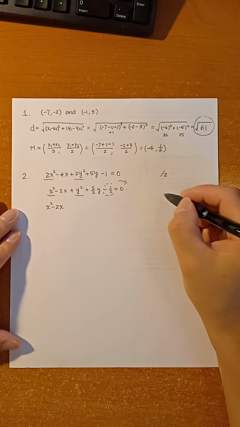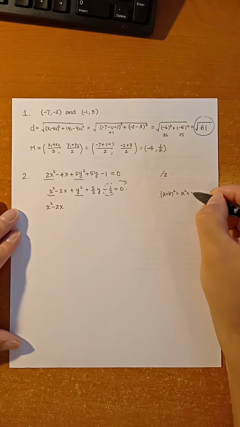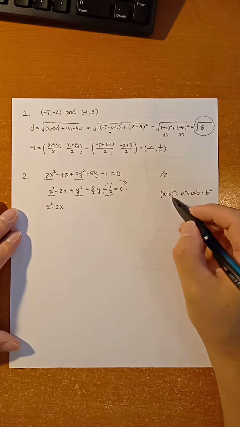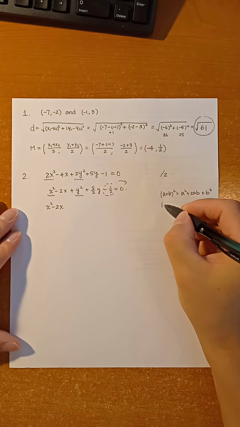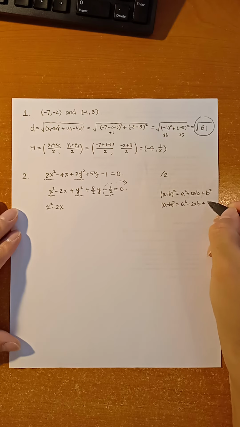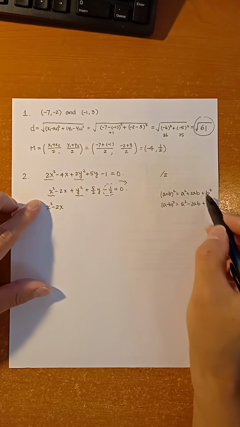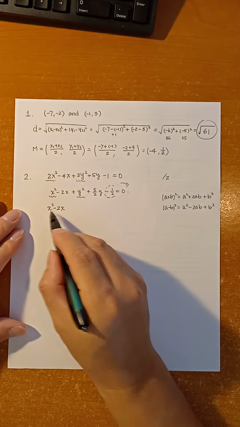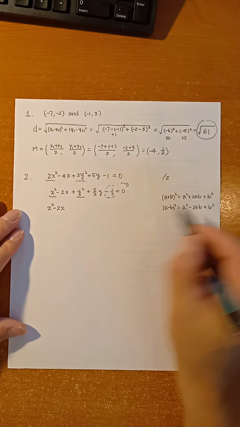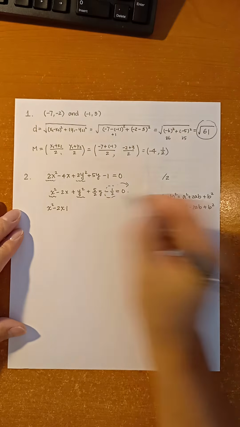Alright, so here, let me recall the formula. (a plus b) squared is a squared plus 2ab plus b squared, the complete square process formula. And you may have the counterpart: (a minus b) squared is a squared minus 2ab plus b squared. So in order to combine this x squared term with the x term by this formula, you have x squared, which is a squared, minus 2x, so 2ab with a being x. Here b is 1, right? So b is 1.